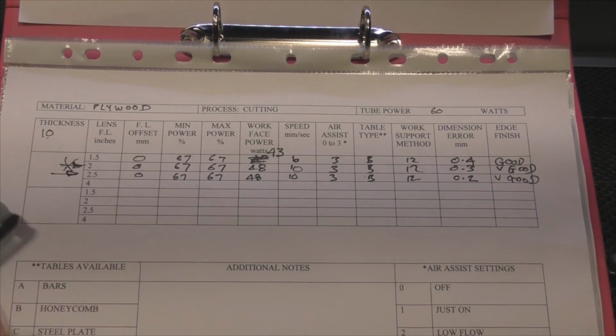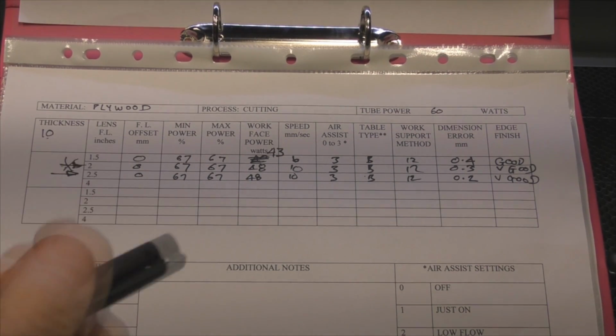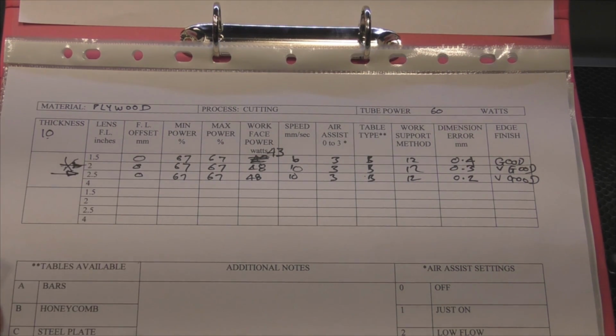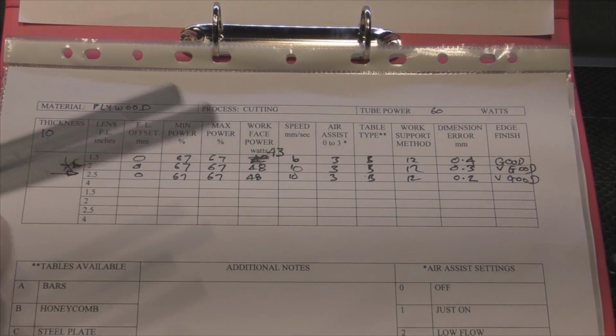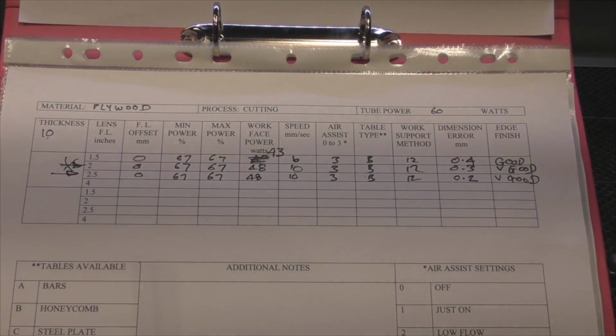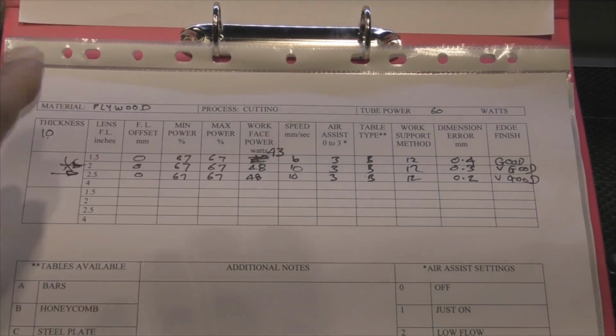But I hope you're getting an idea now of the way in which I'm going to be using these charts and the way in which they point you in the right direction. It tells you which lens to use, what speed to use, whether or not you should or shouldn't use air assist, the surface finish of your product. Everything is built into this chart.